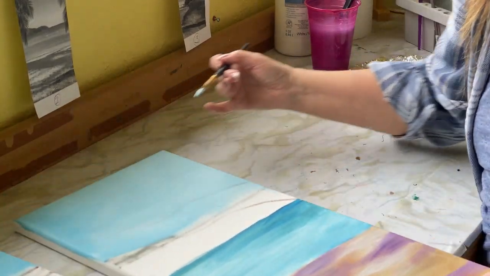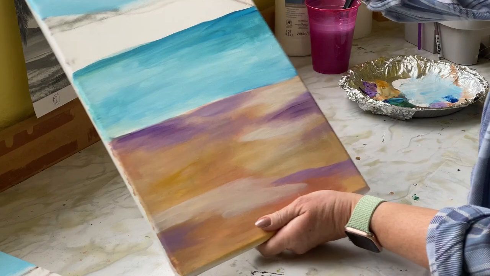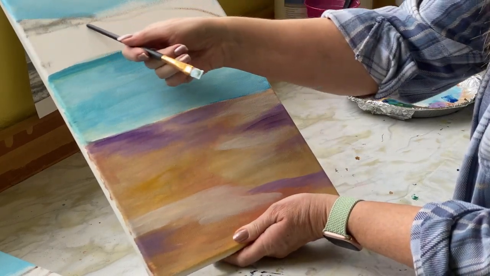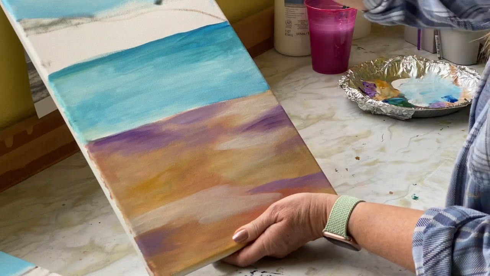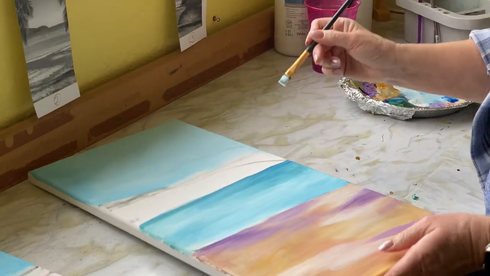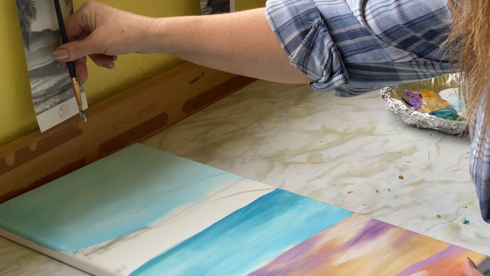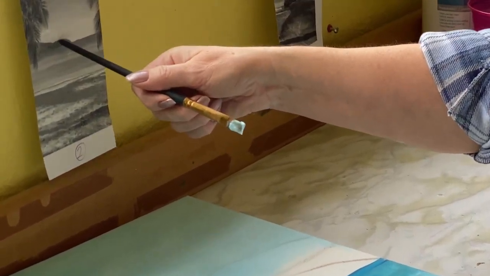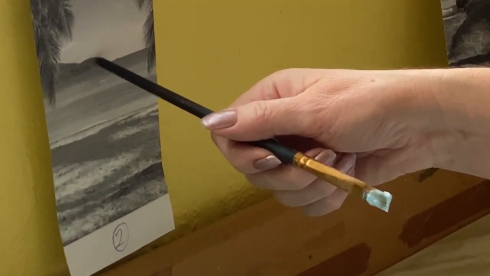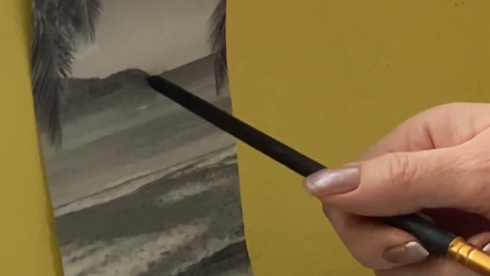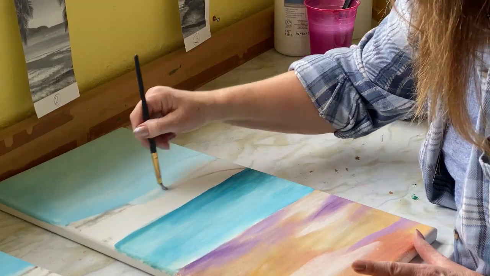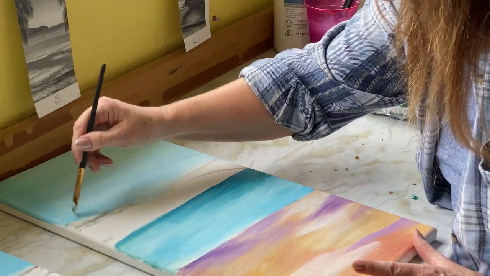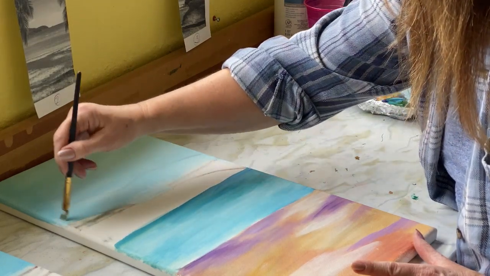In this panel here, you can see that we're going to have this little distant mountain. So we want this horizon to be kind of crisp as well. Look at the middle of this picture. The end of that cliff, or the end of this little mountain, is almost in the middle, right about here. So I'm just going to make sure that we stop our skyline right there.